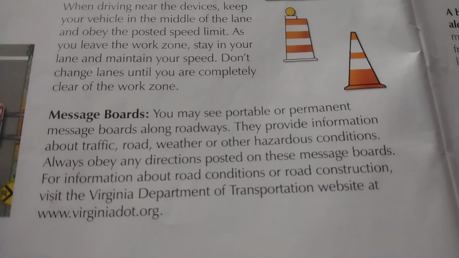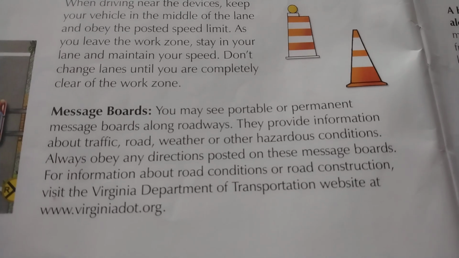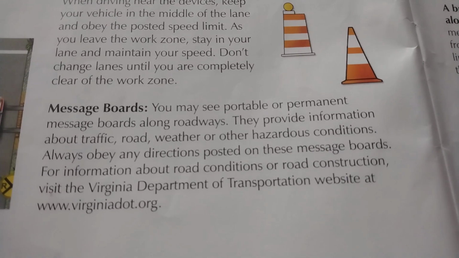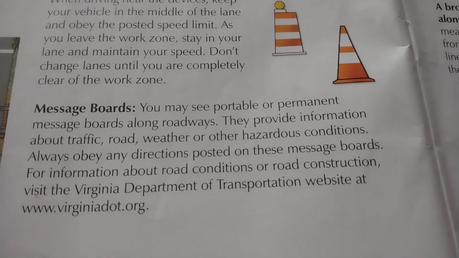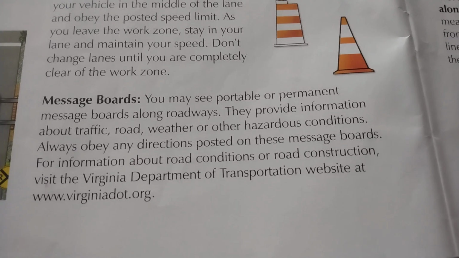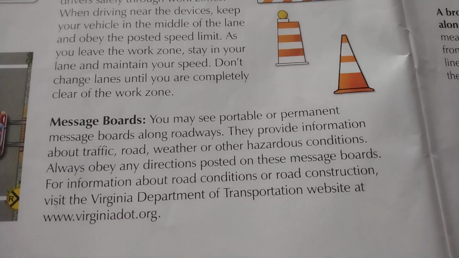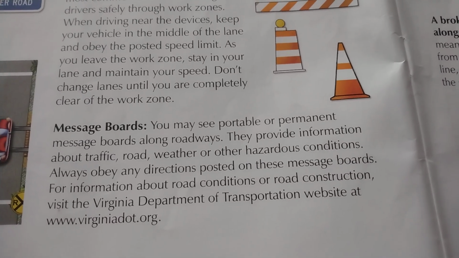Message boards. You may see portable or permanent message boards along roadways. They provide information about traffic, road, weather, or other hazardous conditions. Always obey any directions posted on these message boards for information about road conditions or road construction.